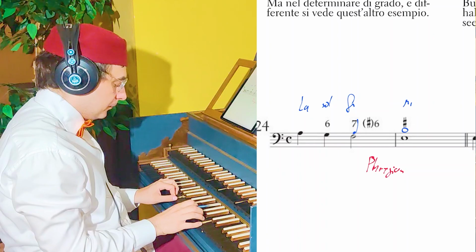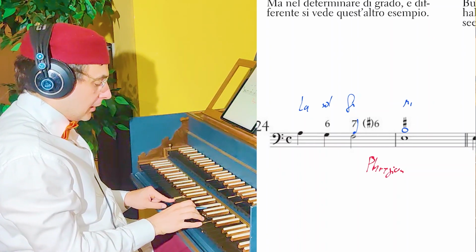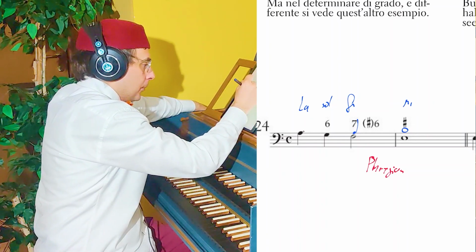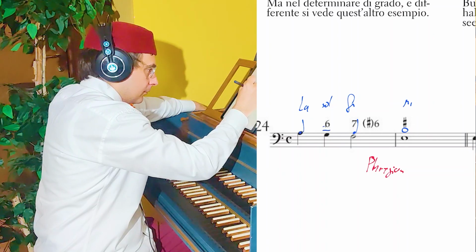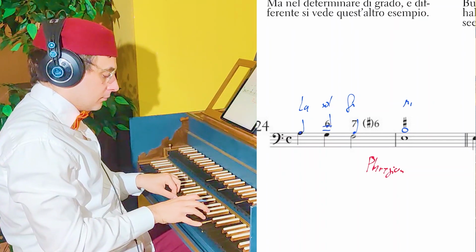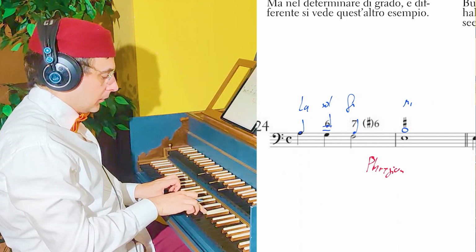So, for example, let's write a possible solution.